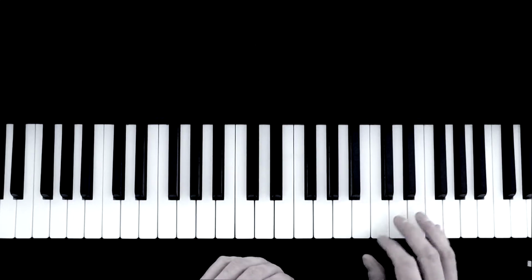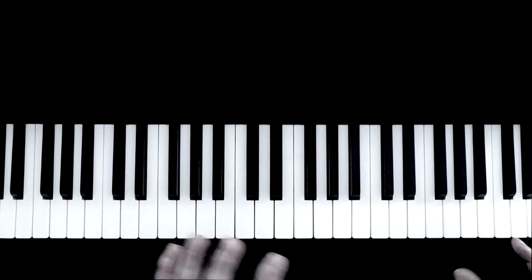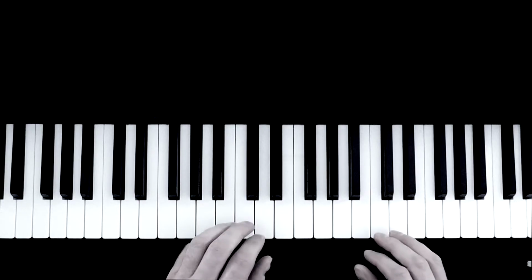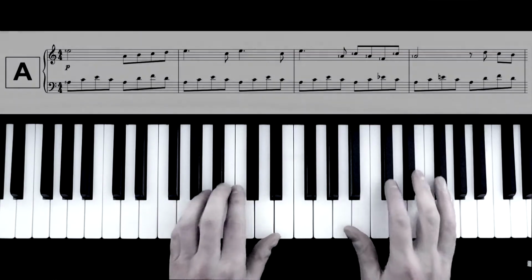Okay, so let me play the whole of the A section, the B section. Look for how I link the two. That's one of the most challenging parts, actually linking the A line to the B line. But here we go.